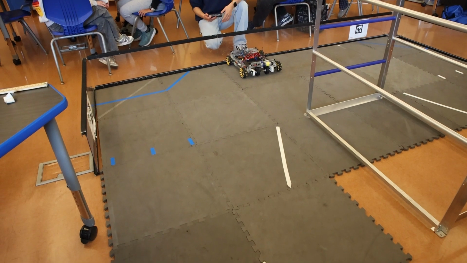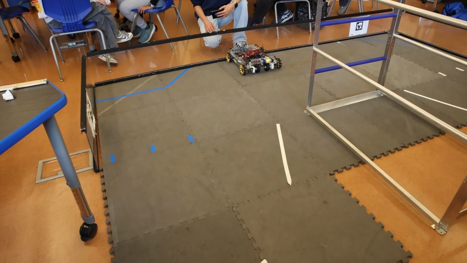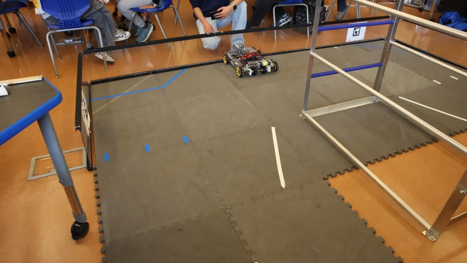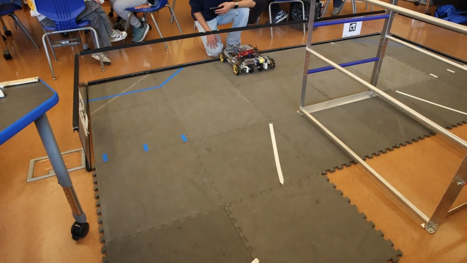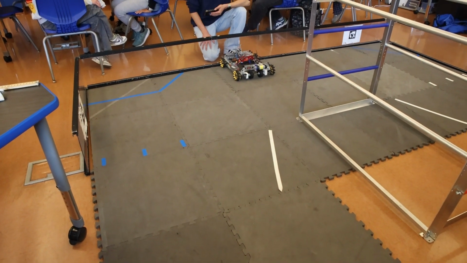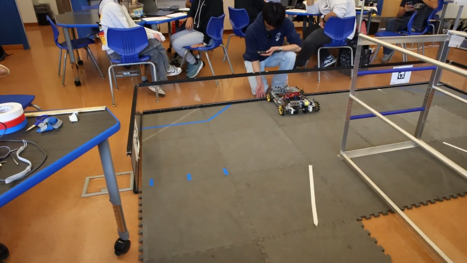So right now, is this just encoders, or is this integrating anything else? So this one just uses the wheel encoders and the IMU to localize itself.